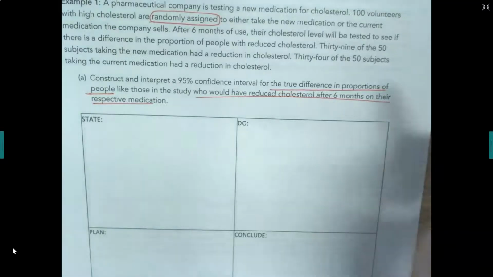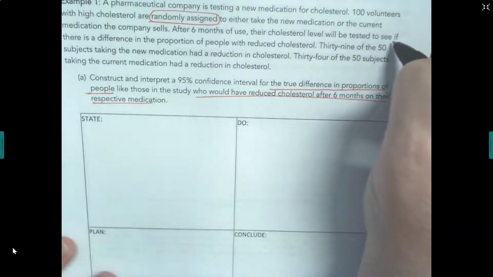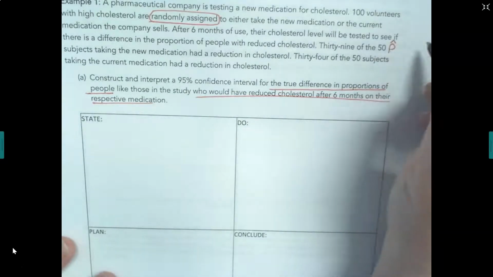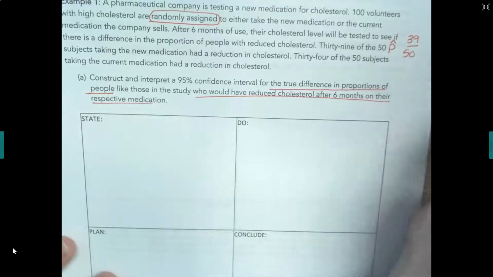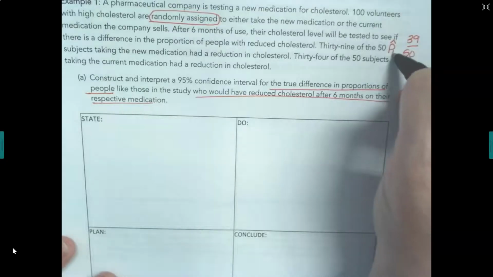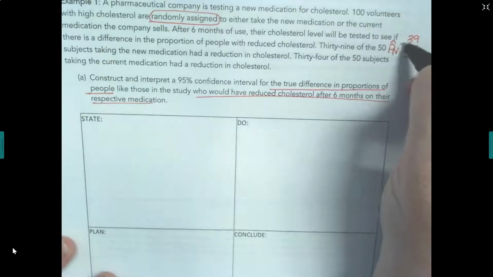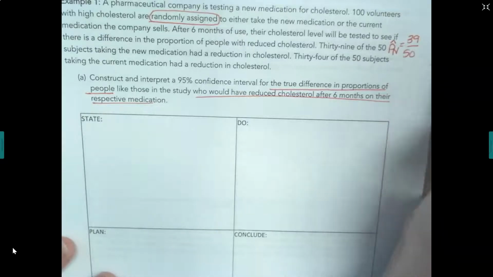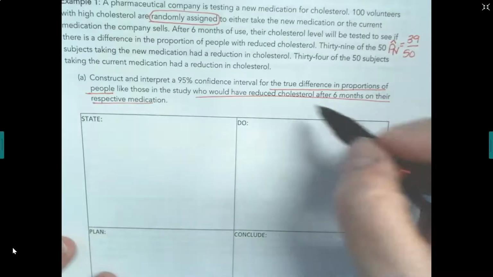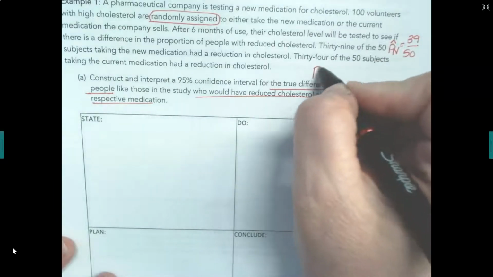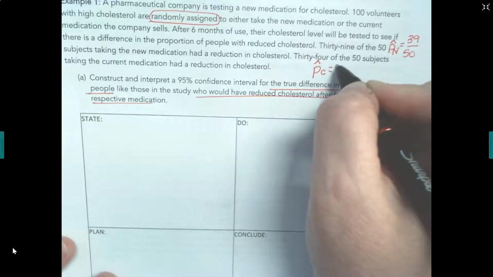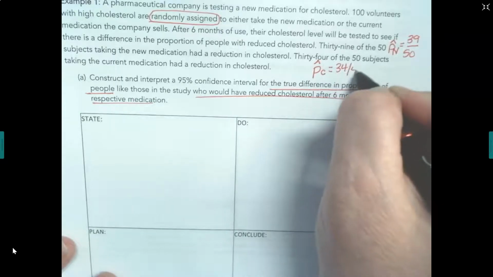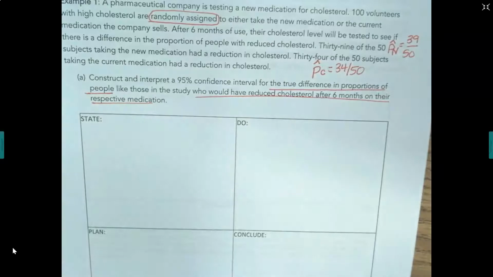So I saw right here 39 of the 50, so this is a p-hat, 39 out of 50 were on the new medication, so I'm going to call that p-hat N. And then 34 out of the 50 stay on the current medication, so I'd call that p-hat C. So then that's going to be 34 out of 50.